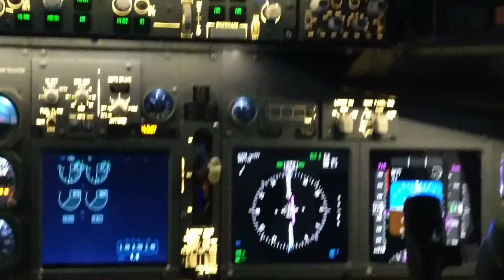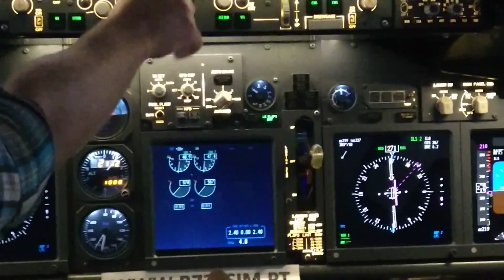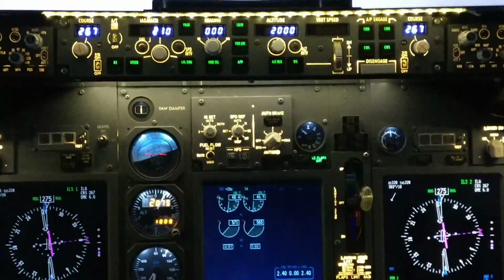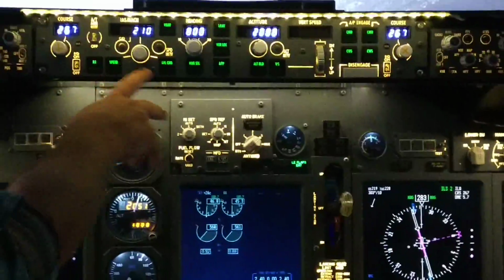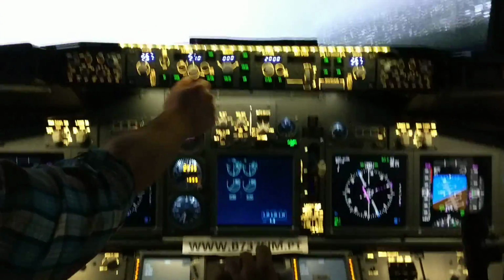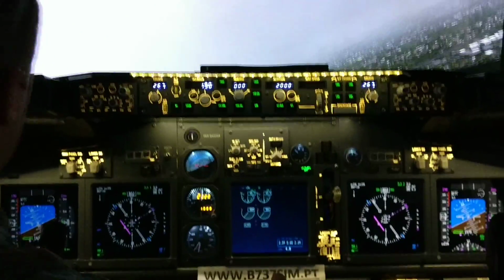Alright, so Ryanair 123, turn right heading 360. 360 set. Alright. Set 360. We'll maintain 2,000 and we'll start slowing down now. Yeah, okay. Slowing down. Cool. 360 set and we have speed 210. Check. Set 190. 190 set. And that will come for flaps 5. Speed is checked.